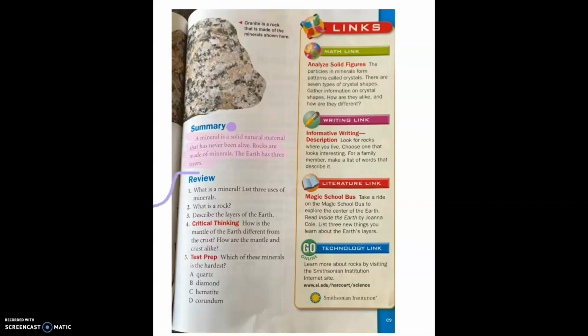It says, what is a mineral? List 3 uses of minerals. Number 2, what is a rock? Number 3, describe the layers of the earth. Critical thinking, how is the mantle different from the crust? And then finally, which of these minerals is the hardest?